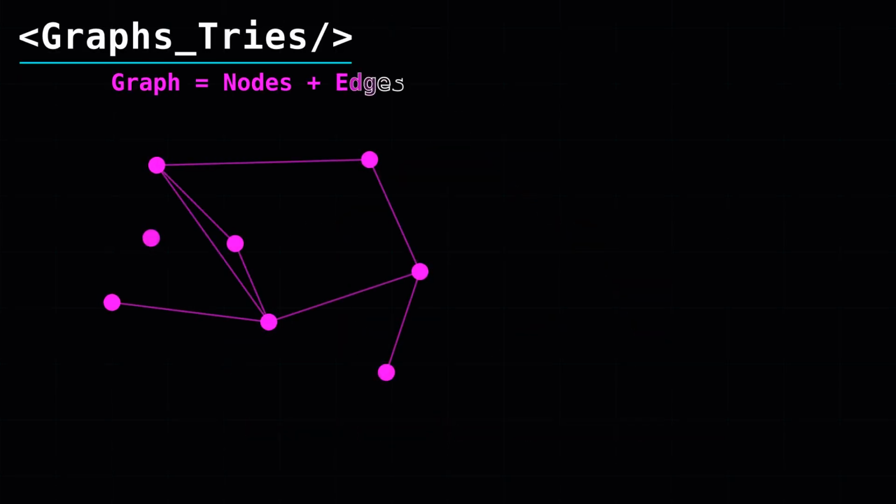A graph is made of nodes and edges. Unlike trees, graphs do not need to be clean hierarchies. They can be messy, cyclic, directed, undirected, and deeply connected. Social networks, maps, web links, recommendation systems, and network routing are all graph problems.